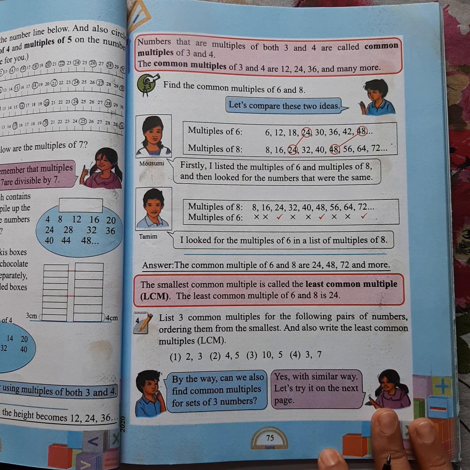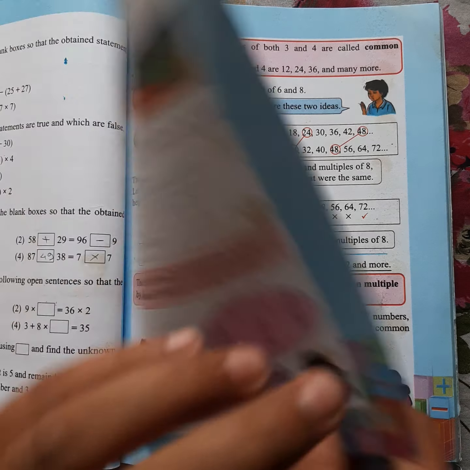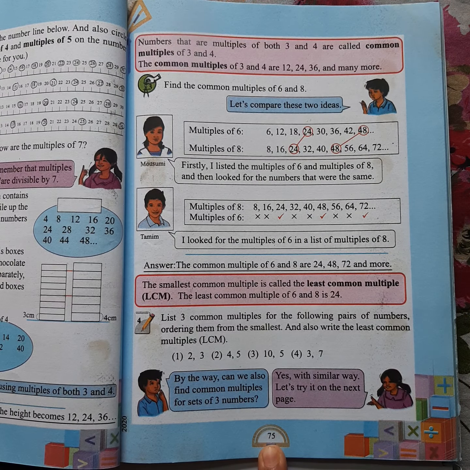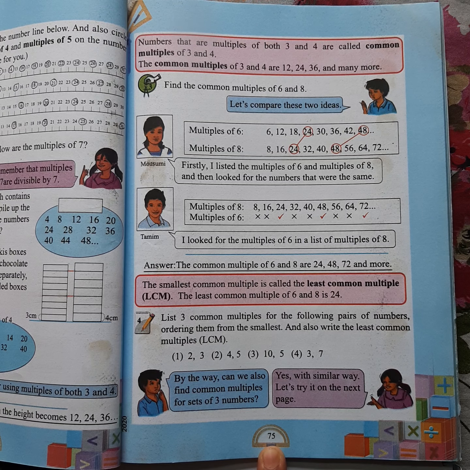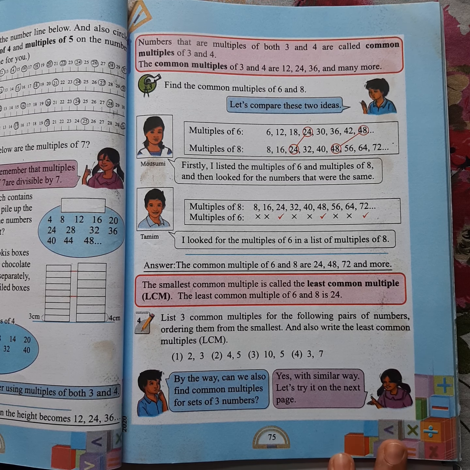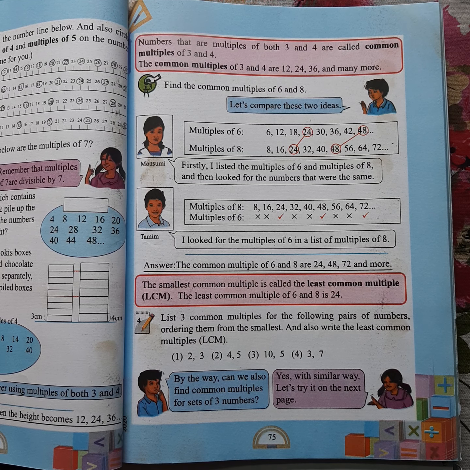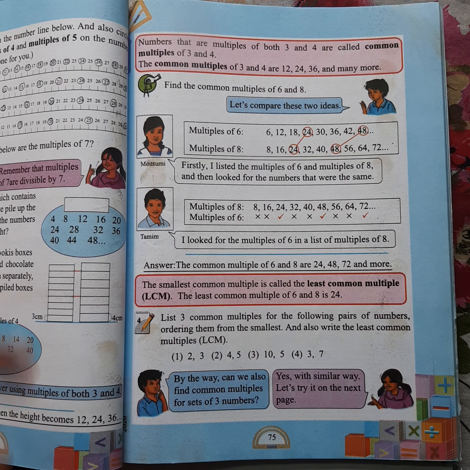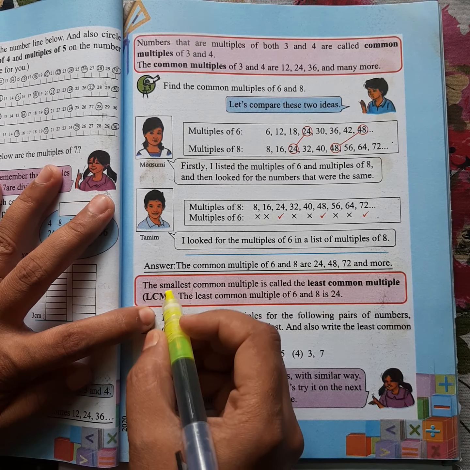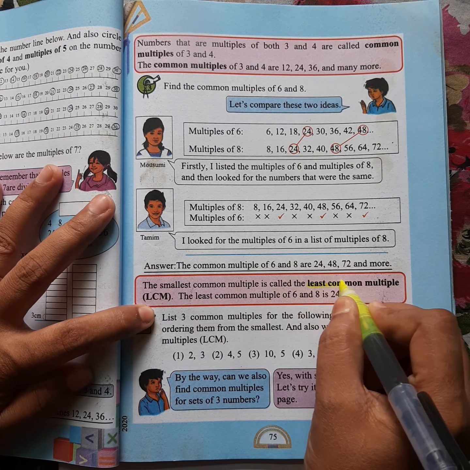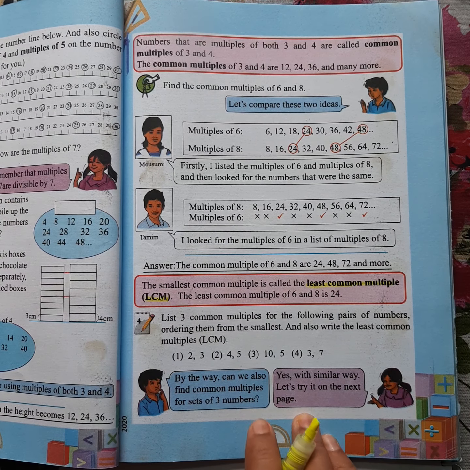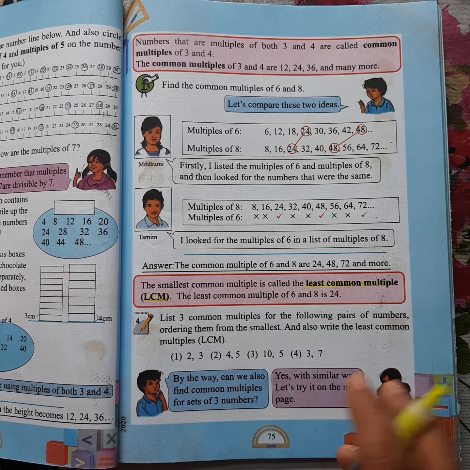Today we are going to do chapter 7's page 75, and we are going to talk about the LCM or common multiples. Okay, so at first I really want you to mark this: least common multiples is called LCM. Okay, least common multiples.